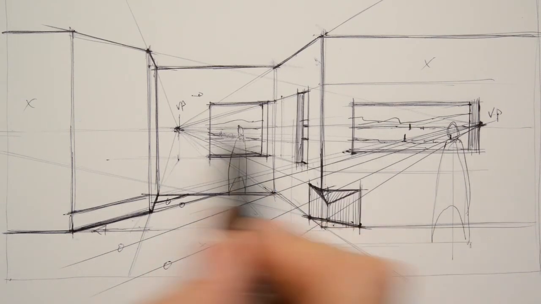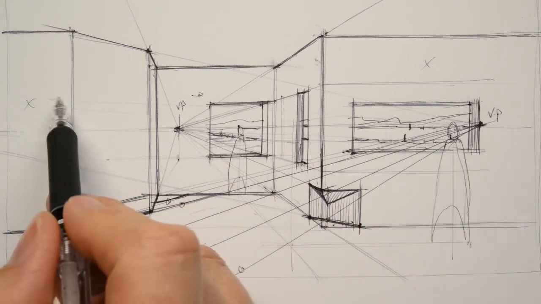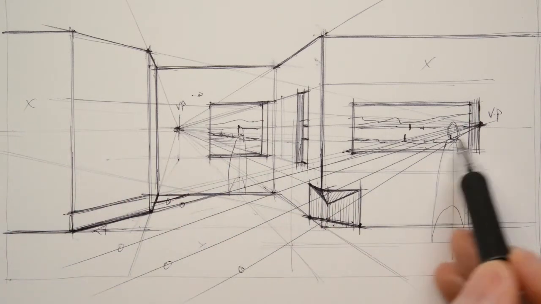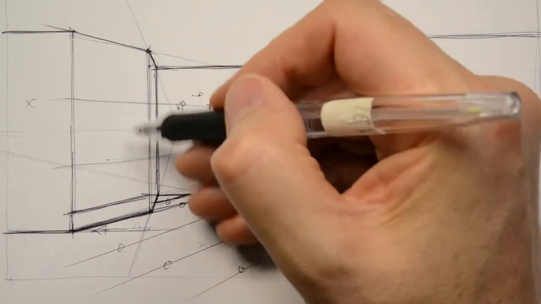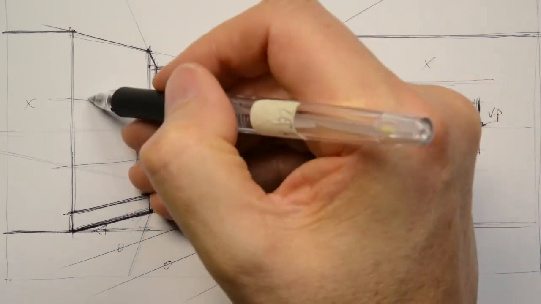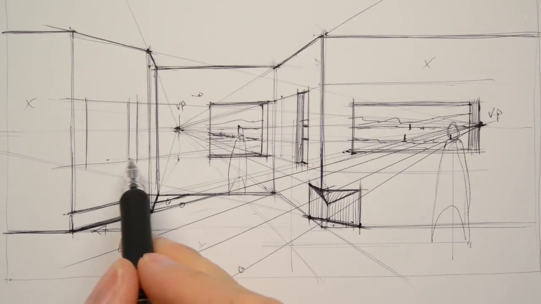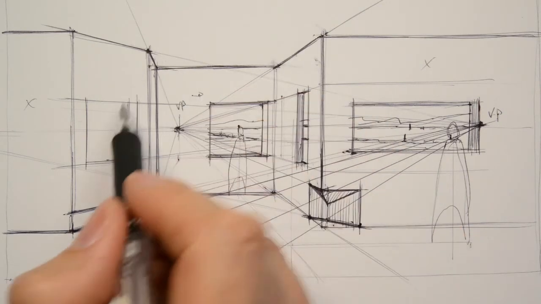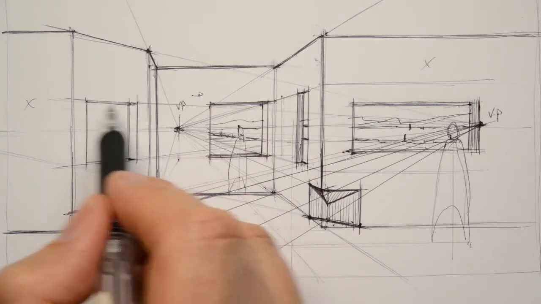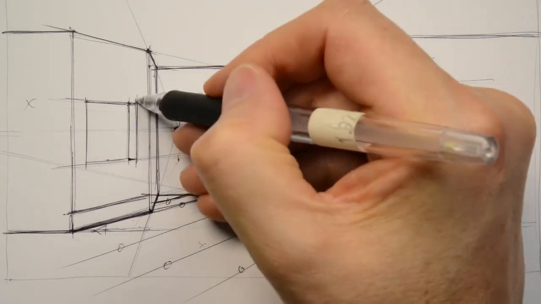And if we wanted to put a little window through that, again, just a couple more guidelines, another guideline, in from the edge, in from the edge, little wall thickness, like so.